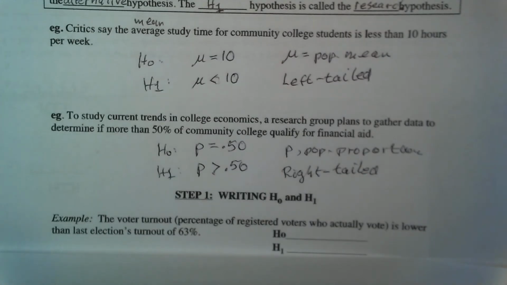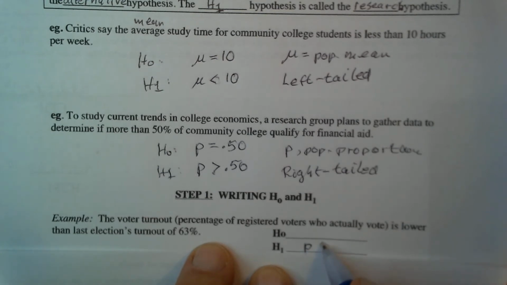In the next example, it's about the voter turnout. The percentage of registered voters who actually vote is lower than last election's turnout of 63%. So less than indicates that our alternative, our research hypothesis, claims that P is less than 0.63, 63%, and therefore our null hypothesis is P equals 0.63.